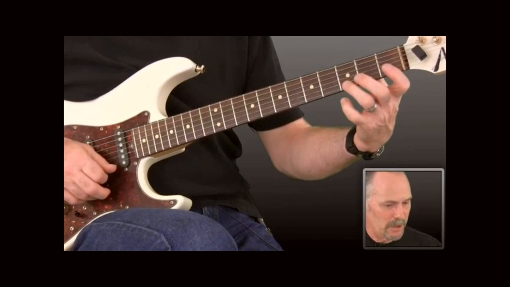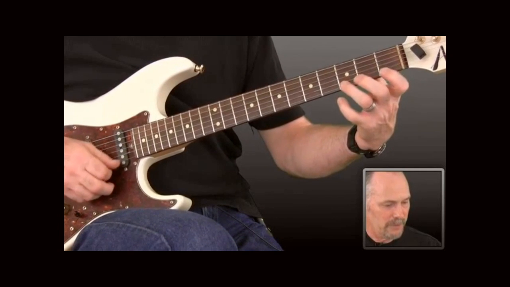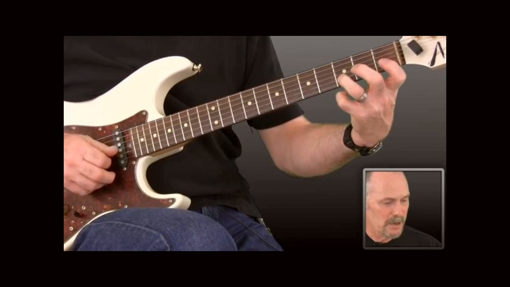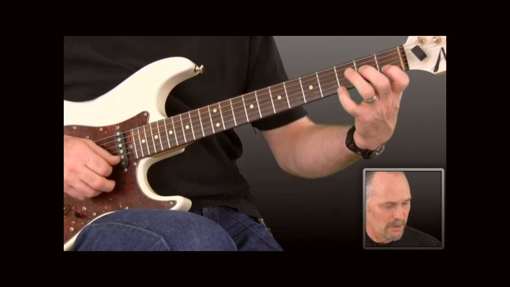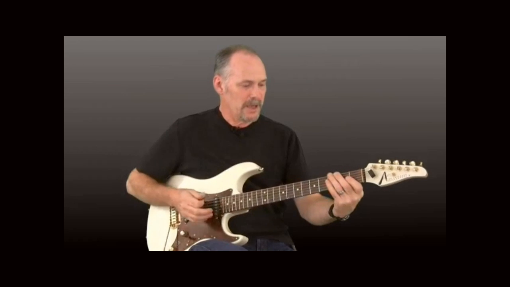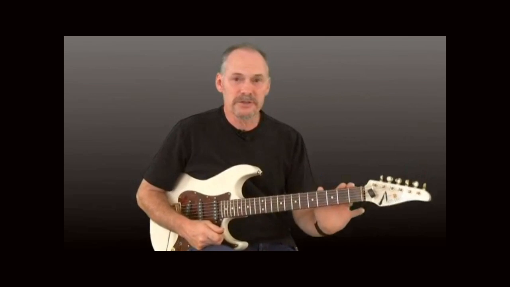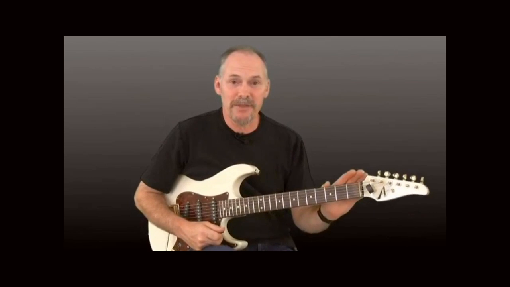Whole note. 3, 4. F. Now here's that 3, 2, 3 on the D, A, D. 3, 4. Okay, so there you have it. Make it musical. Perform it for people. Play it nice and smooth and relaxed. And you'll get a lot of enjoyment out of playing that.